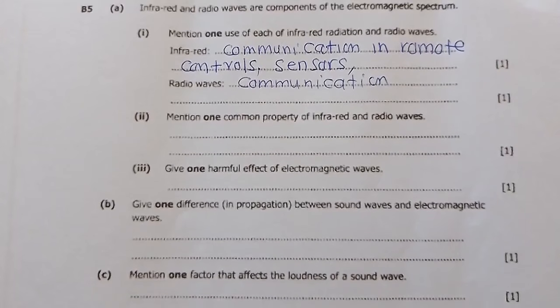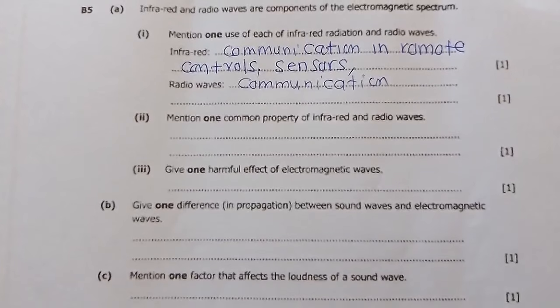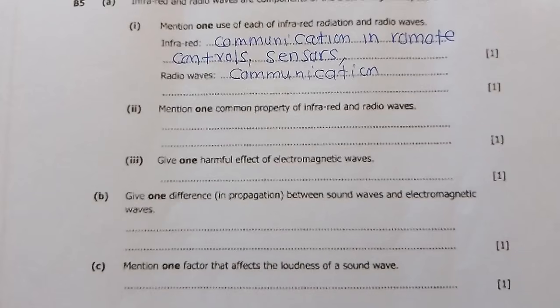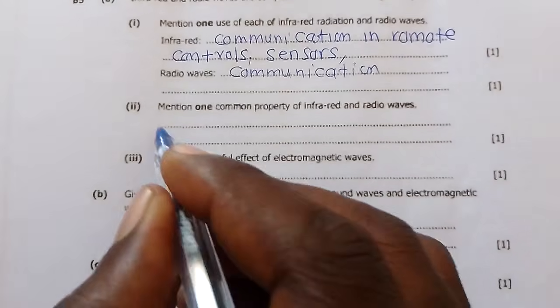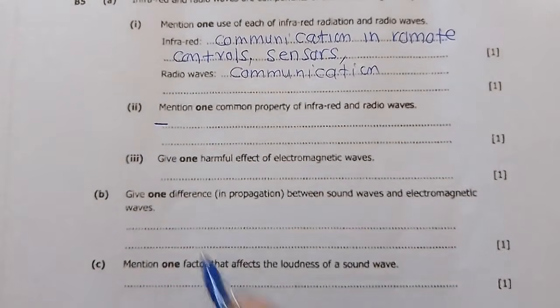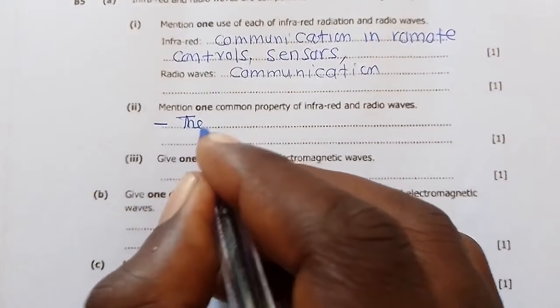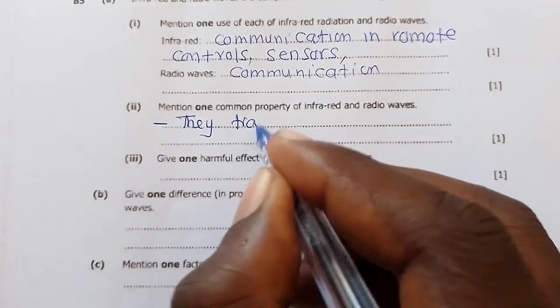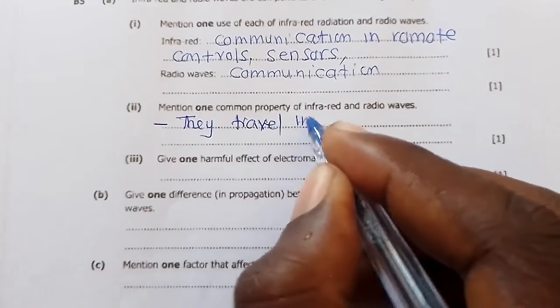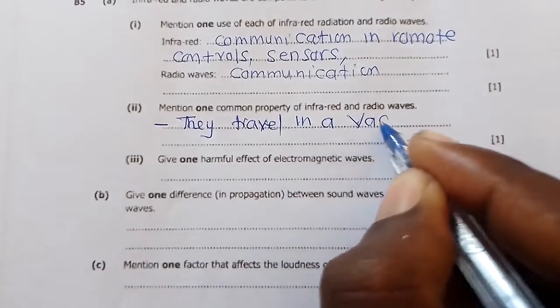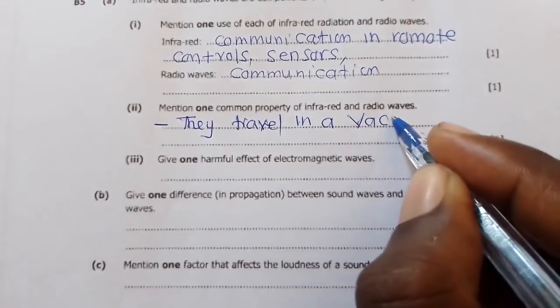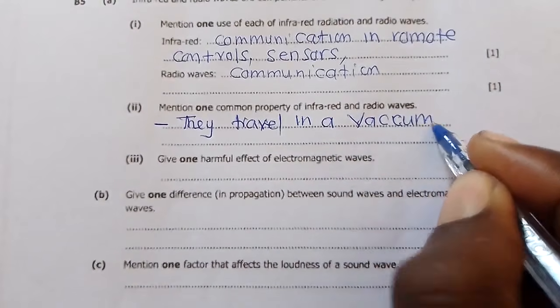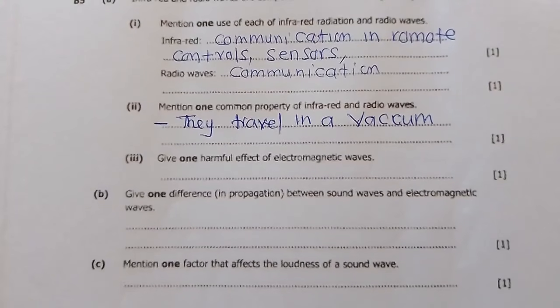One similarity that you can go with is that they travel in a vacuum. They travel in a vacuum space.